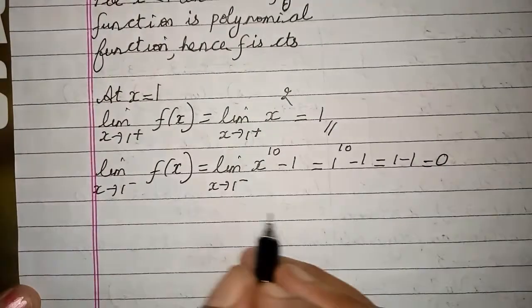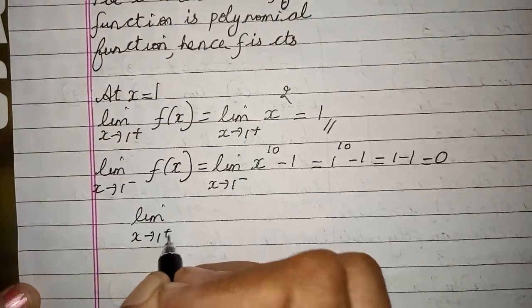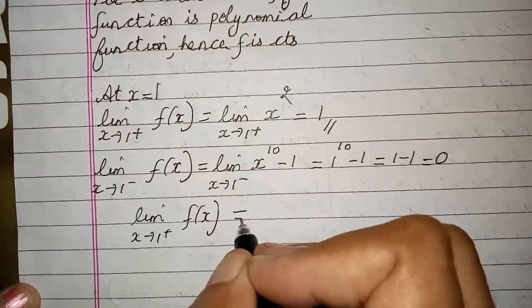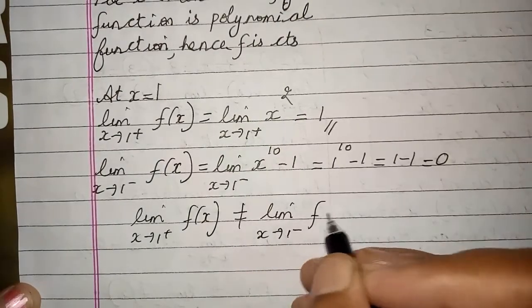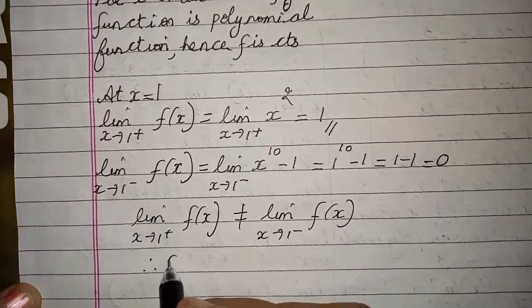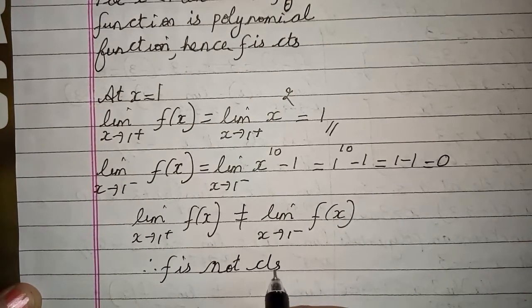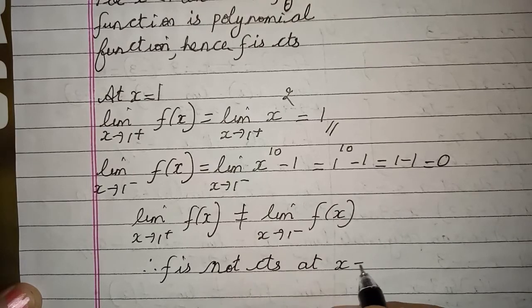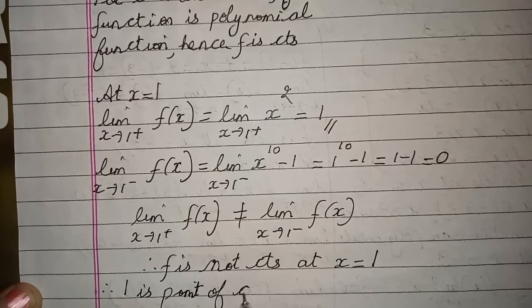So no need of calculating f of 1 because here itself they are not the same. So limit as x tends to 1 plus f of x is not the same as limit as x tends to 1 minus f of x. Therefore f is not continuous at x equal to 1, and therefore 1 is a point of discontinuity.